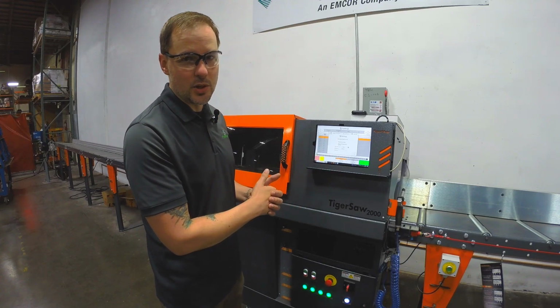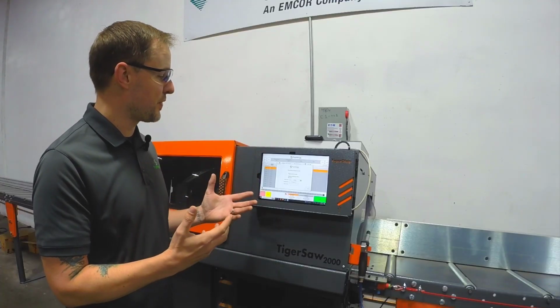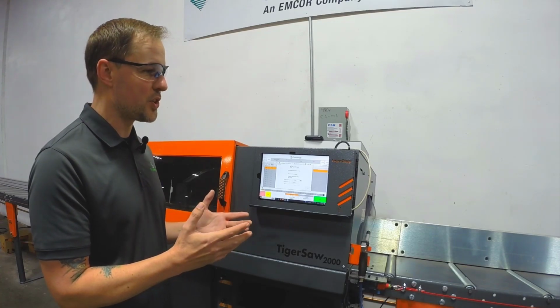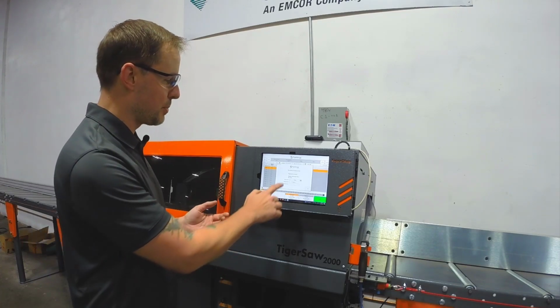This screen is the load stock window. You can specify really whatever your stock length is. In this case, we're cutting copper, and 240 inches is pretty reliable in the copper world. So I'm going to leave it at 240.